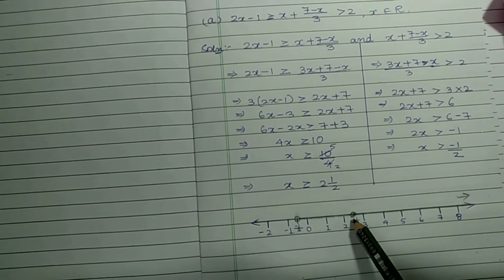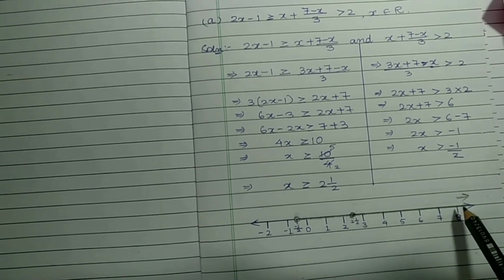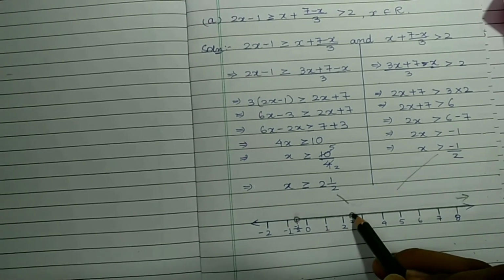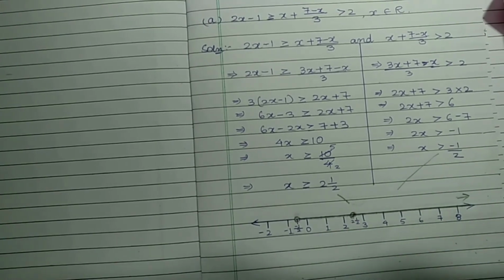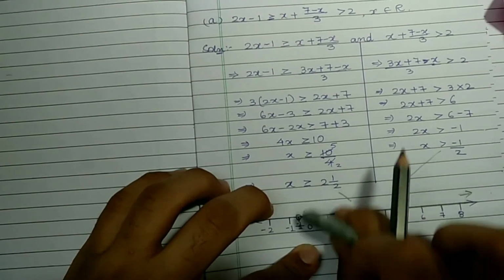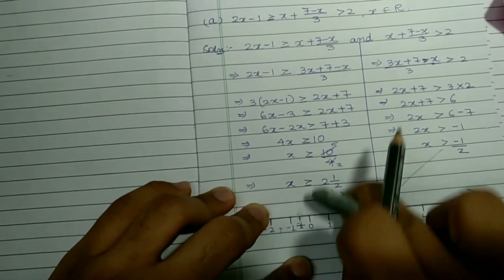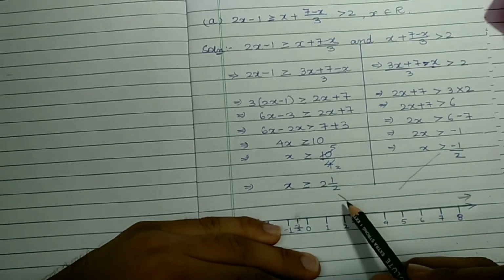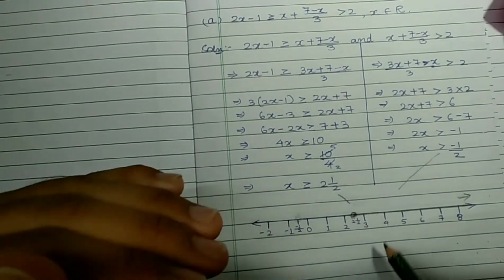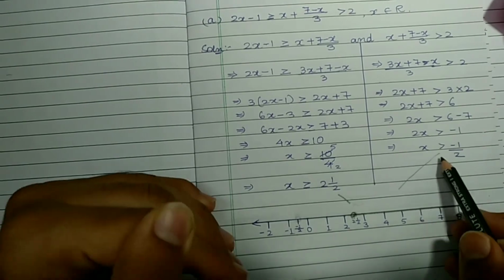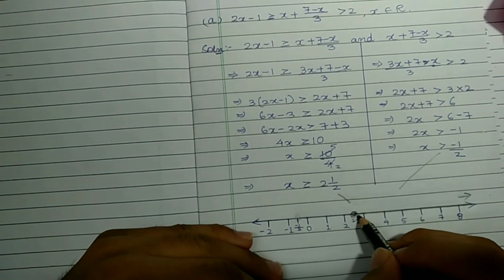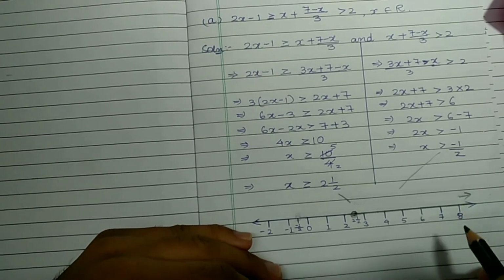This graph starts from here and goes all the way till infinity, and this graph also starts from here and goes all the way till infinity. So the common part between this and this is this. It starts from here and goes till infinity, and we will not take this part, right? Why? Because this part is not included in this graph x greater than 2 1 by 2. So whatever the common elements are between these two graphs, we will take them. So the representation of the solution is that it starts from here, 2 1 by 2, and goes all the way till infinity.